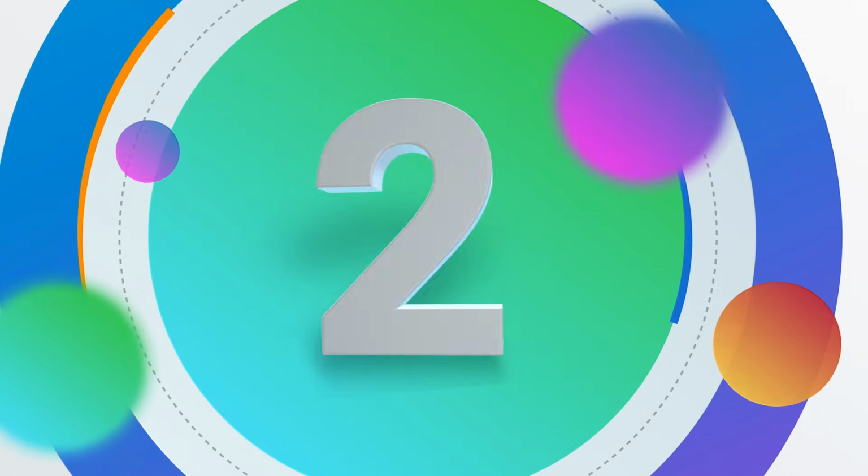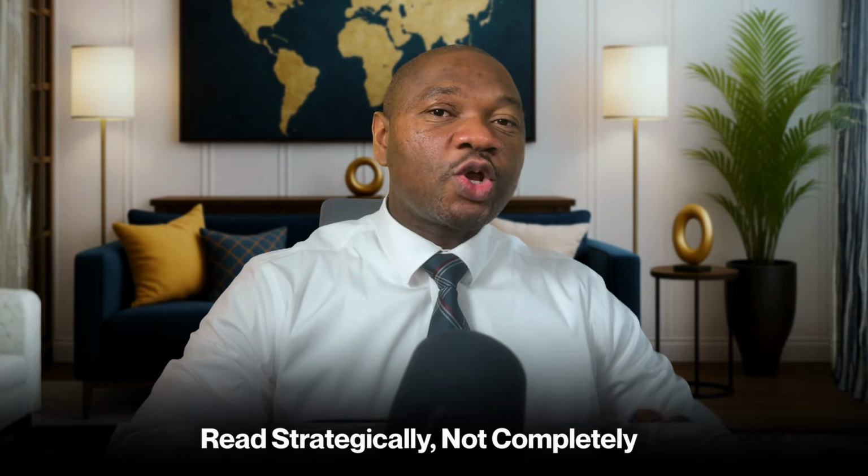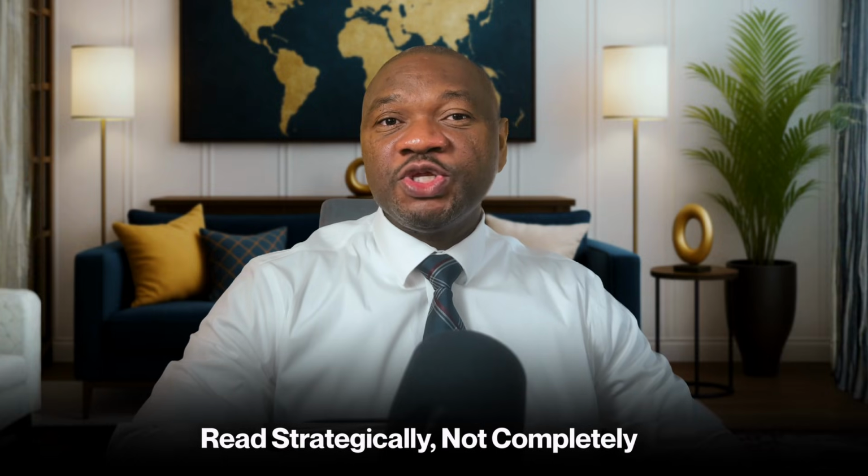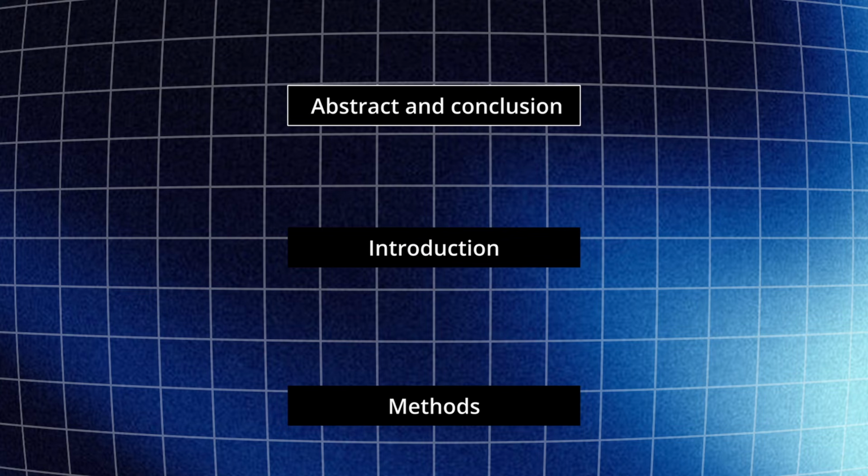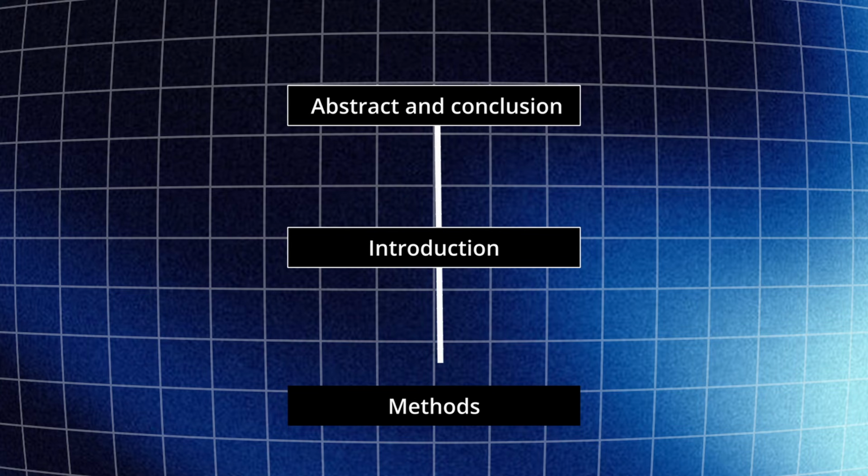Step 2. Reading strategically but not completely. In literature reviews, you don't need to read every single paper word for word. Instead, read it in layers. Start with the abstract and conclusion to decide if that paper is relevant. If it is, read the introduction for context and the discussion for more insights. Only read the methods closely if it adds something unique to your study design.